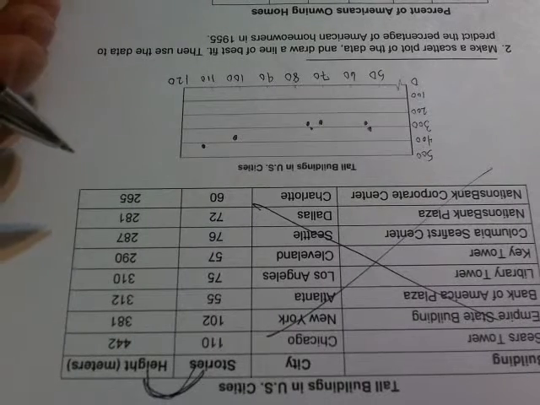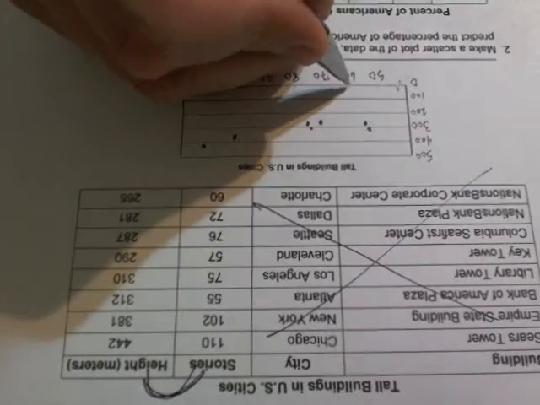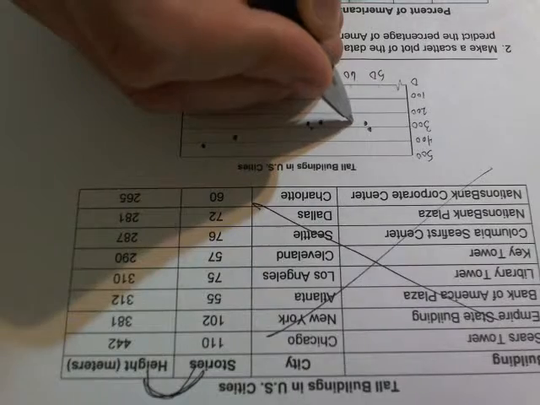And at 60 stories tall, the building in Charlotte puts me at 265 meters tall, over to 60, up to 265, just past the halfway mark between 200 and 300, and there are my dots.